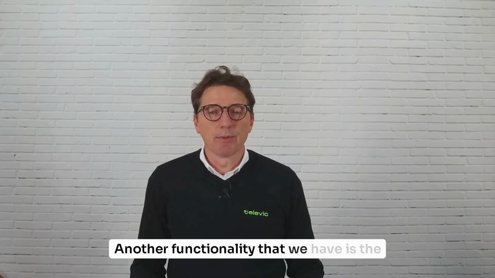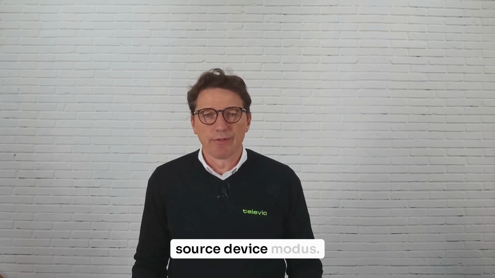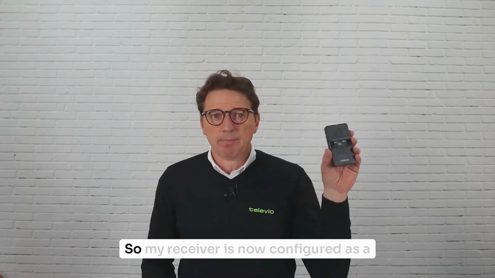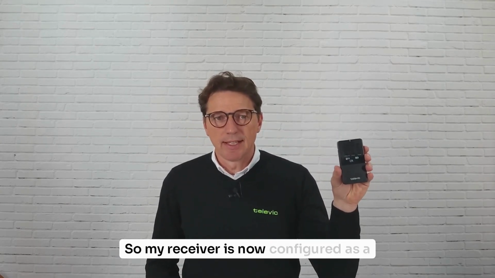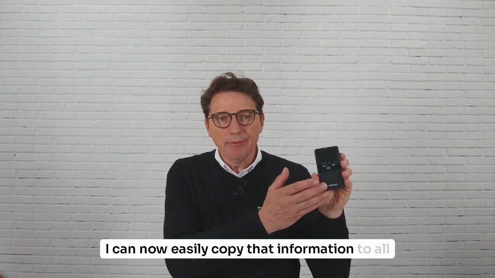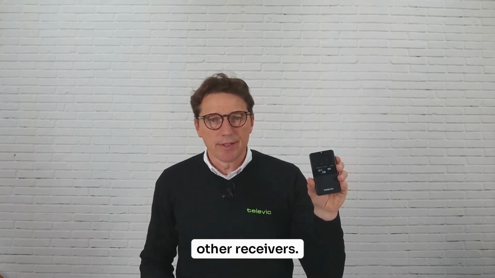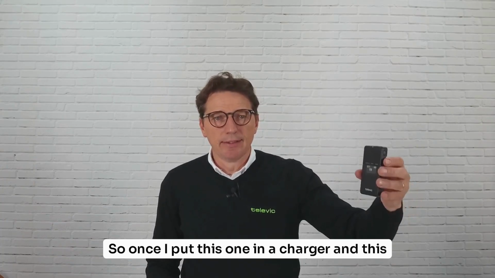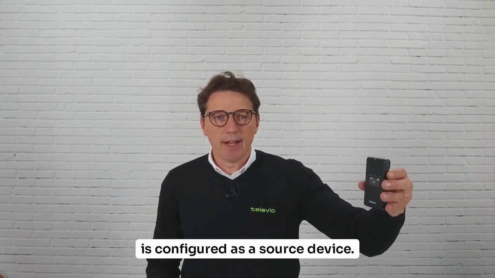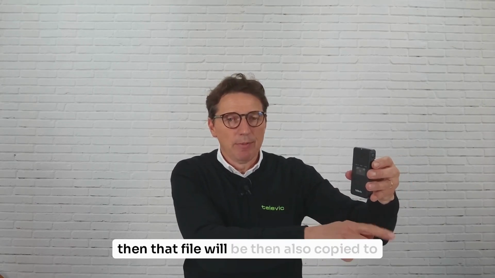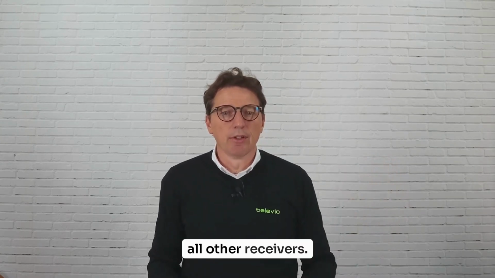Another functionality that we have is the source device modus. It comes together with the predefined channel list. So my receiver is now configured as a predefined channel list. I can now easily copy that information to all other receivers. So once I put this one in a receiver and this is configured as a source device, that file will be copied to the charger, and then that file will also be copied to all other receivers.